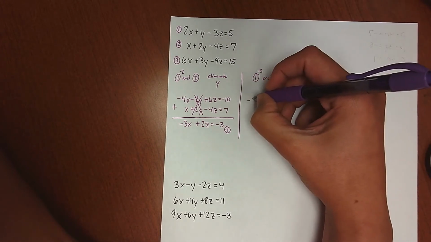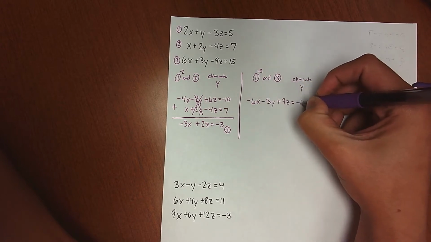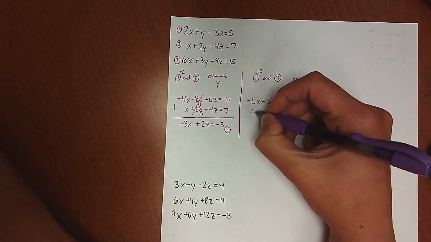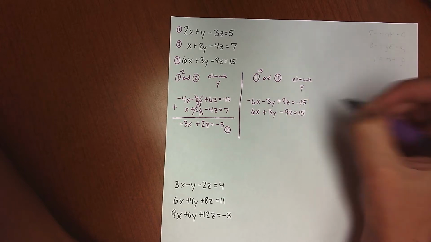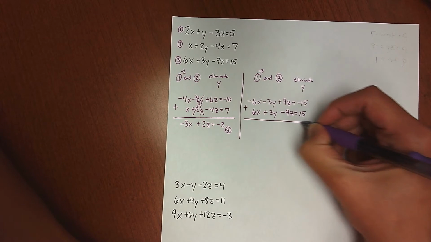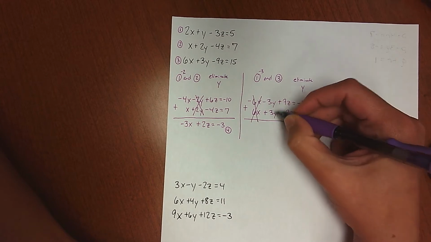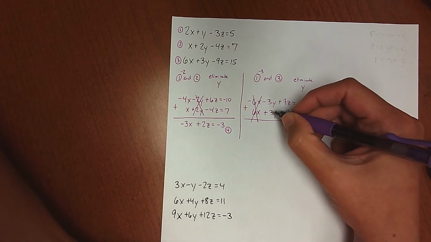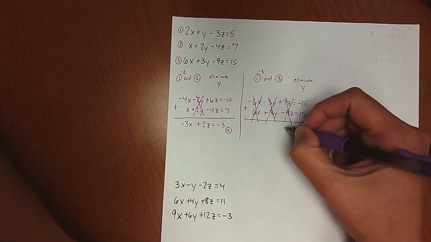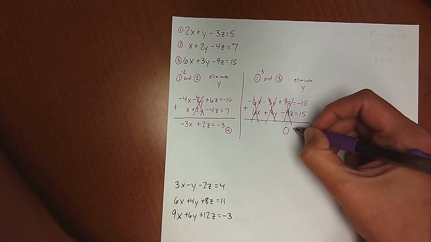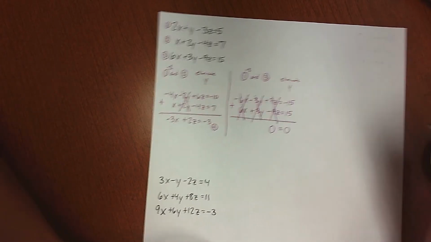So that's going to become negative 6x minus 3y plus 9z is equal to negative 15. My third equation stays the same at 6x plus 3y minus 9z equals positive 15. I'm going to add my two equations together, and negative 6x plus 6x actually eliminates. Negative 3y plus 3y, this was the one that we were trying to eliminate. These also eliminate. And 9z minus 9z also eliminate, leaving me with nothing, so I'm going to put 0 on the left-hand side. I still need to evaluate the right-hand side, and negative 15 plus 15 is also 0.